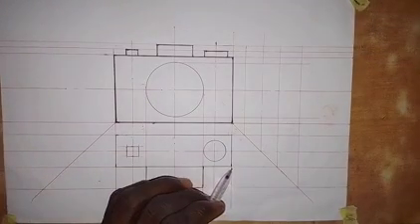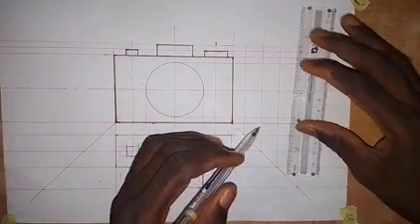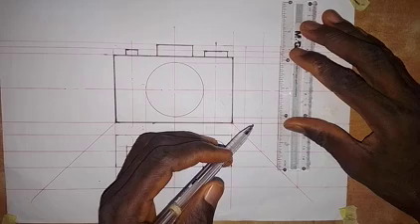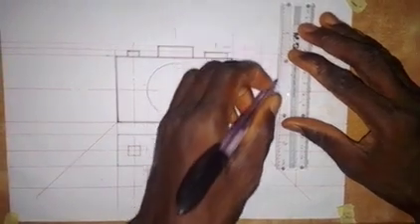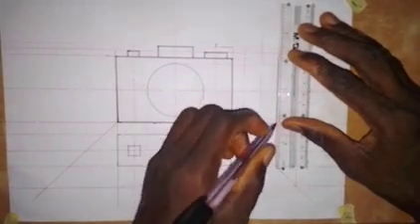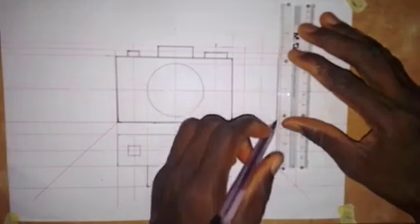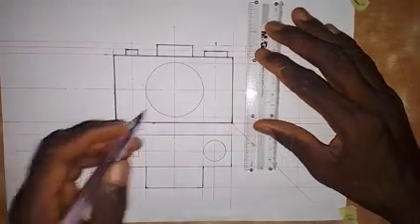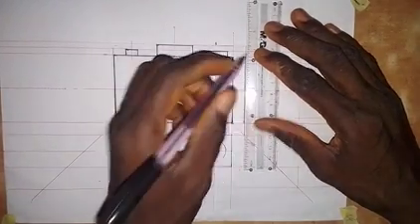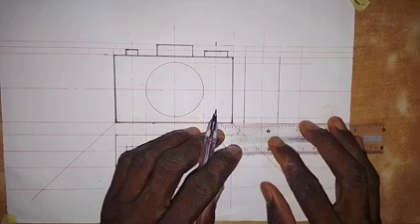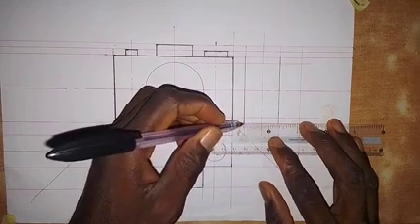So just from here, we have this line. This line is going to be a thick line from here down like this to this point. Okay, then we also have it from here down like this. So this line will be a thick line.